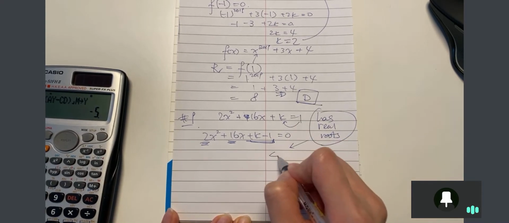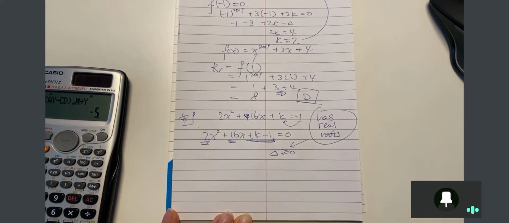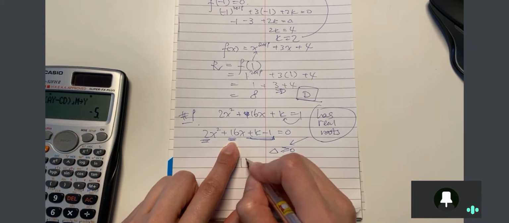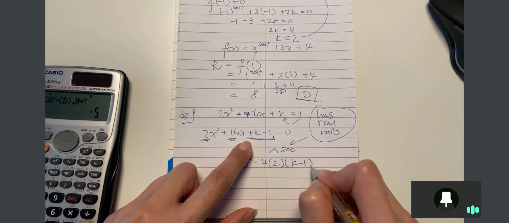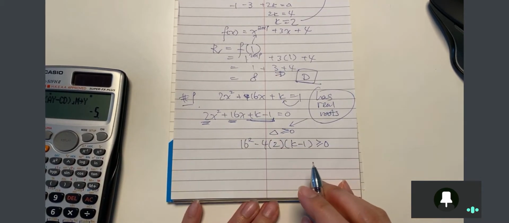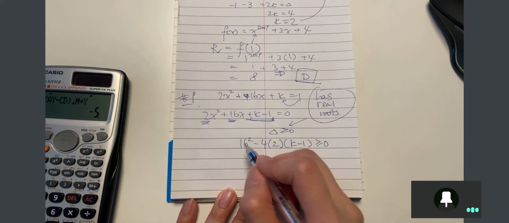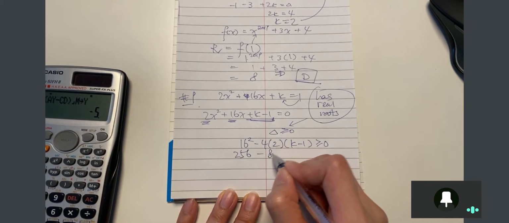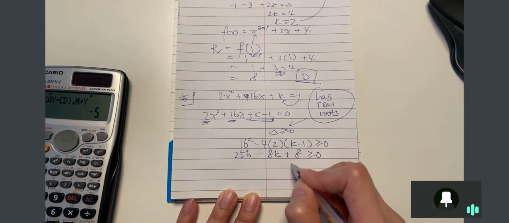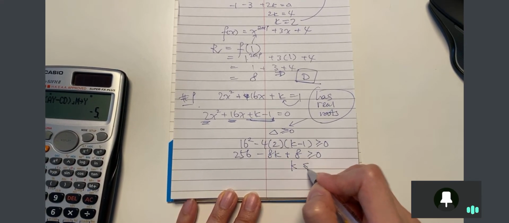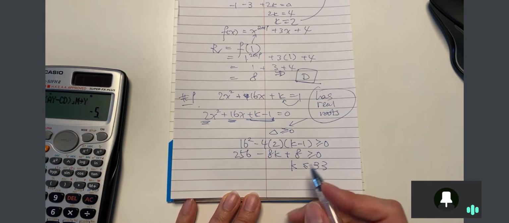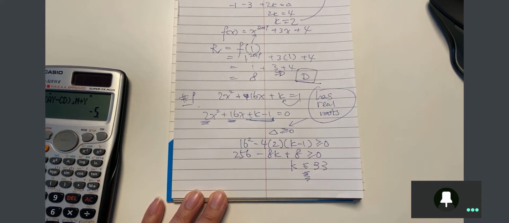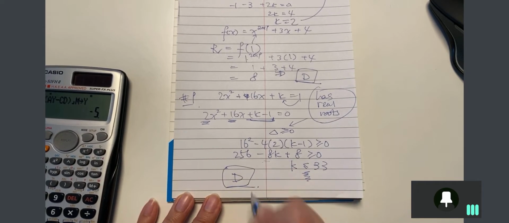Has real roots means delta bigger than or equal to 0. So b squared minus 4 times A times C bigger than or equal to 0. Therefore, 256 minus 8k plus 8 bigger than or equal to 0. So you can find that k smaller than or equal to 33. Okay, I skip some steps. I hope that you can do it on your own. Remember, the sign changes because you divide by -8. So the answer is D.